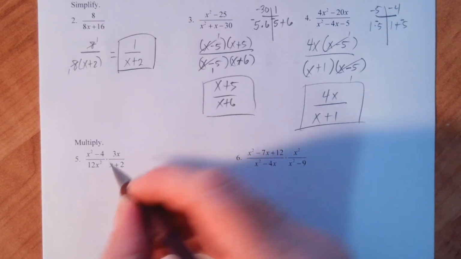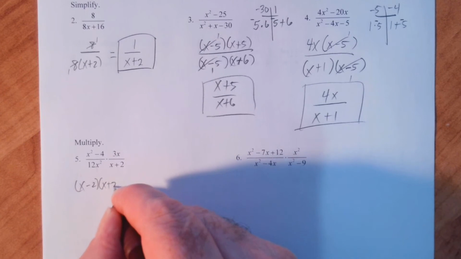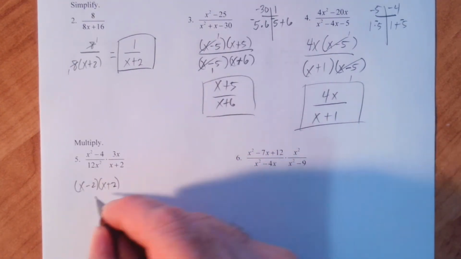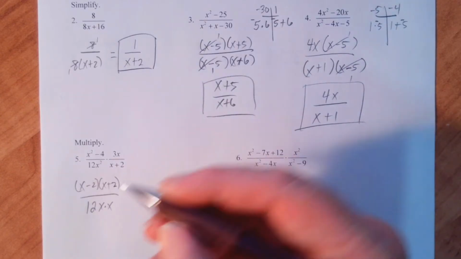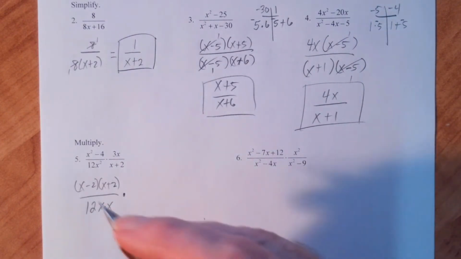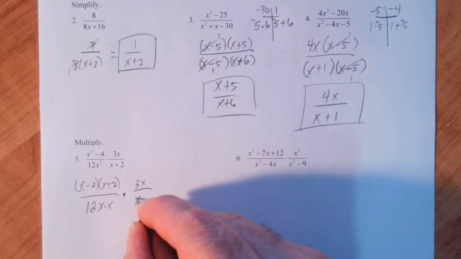So do we have anything we can factor here? Well, I've got an x minus 2 times x plus 2. This is a difference of squares, so I can factor that. But other than that, I'm just going to write 12 times x here. It'll make it a little bit easier. In the numerator, we have 3x over x plus 2.